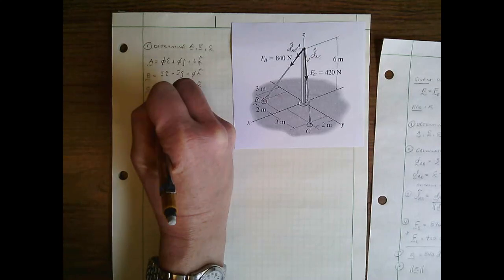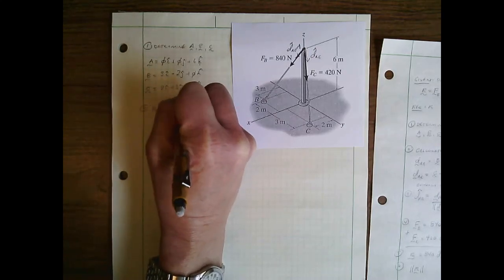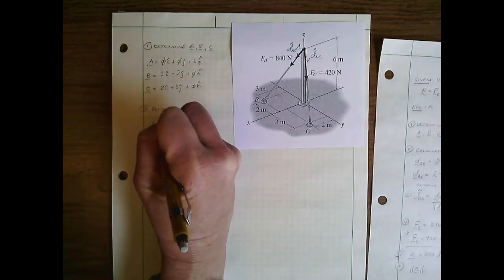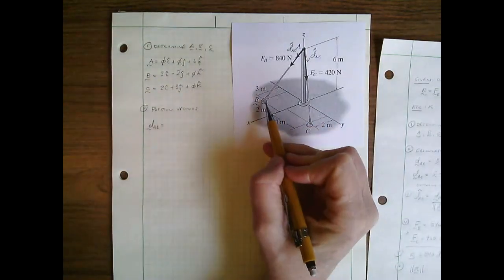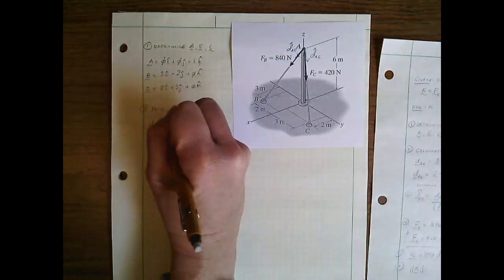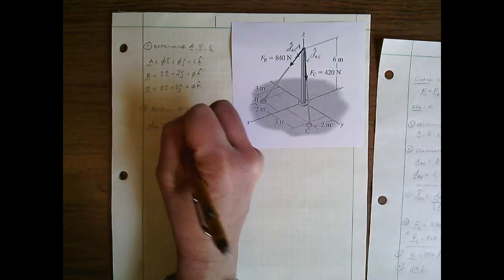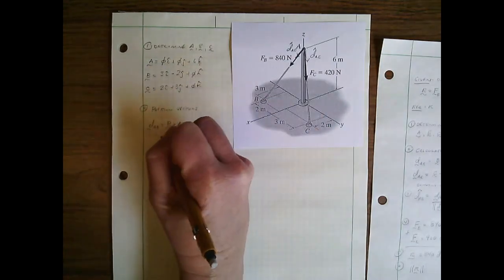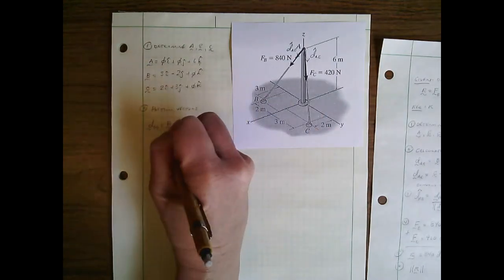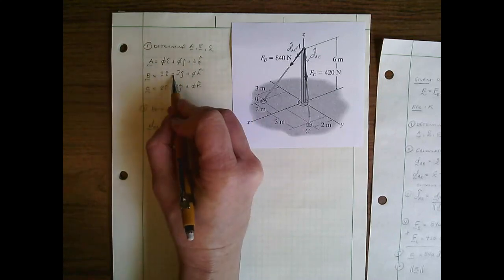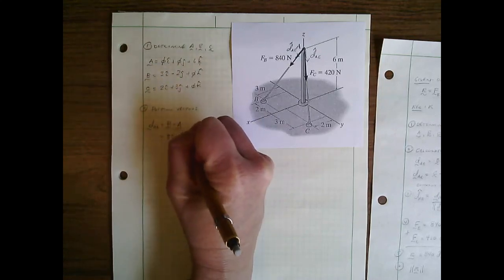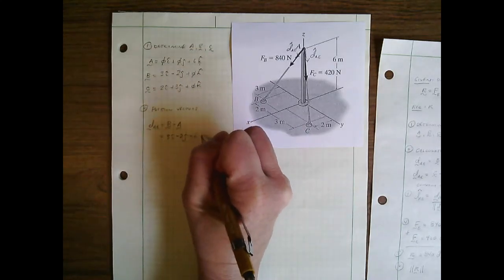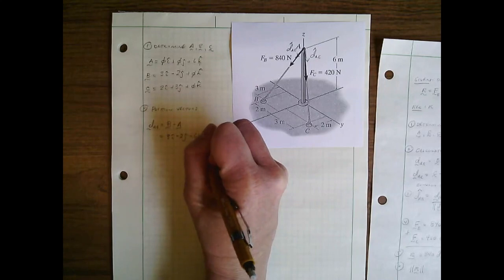So position vectors. DAB is going to be equal to point B minus point A. Looking here, component by component, I can see what this is going to be. 3 minus 0 is 3, 3I. Minus 2 minus 0 is minus 2J. 0 minus 6 is minus 6K hat.